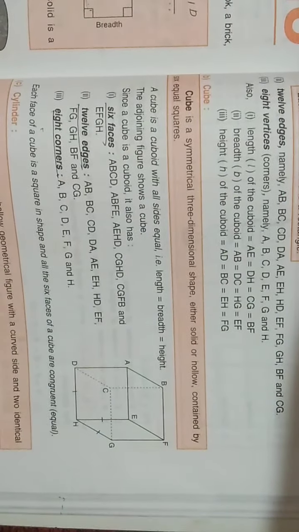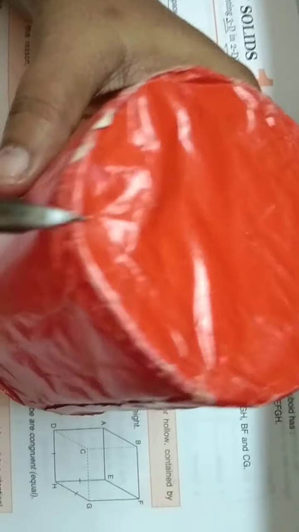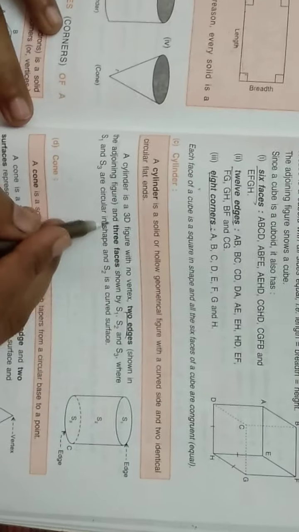Now we have the cylinder. Look at here, this is a cylinder. It has 3 faces: one circular face on the top, a second one at the bottom, and this is a curved face. So it has 3 faces and 2 edges, one here and one here. It has no corners. Okay, that is 2 edges, 3 faces.